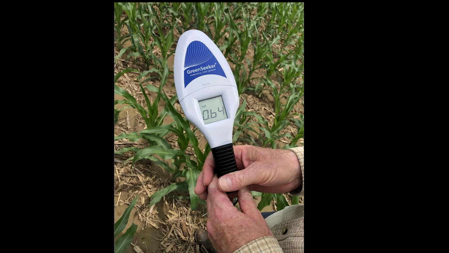Walk across your field and get a pretty good idea of, number one, the variability across the field, but also get some idea about how likely that plant is to do well throughout the rest of the growing season. But that's where the zero comes in.